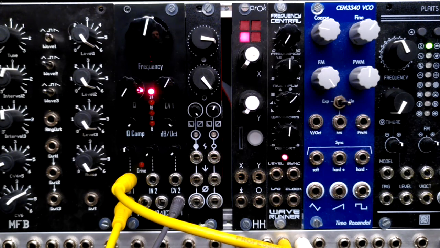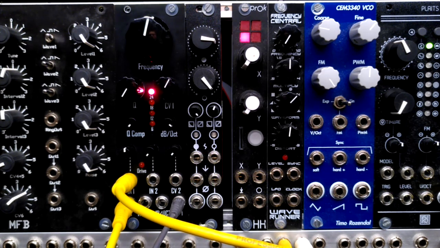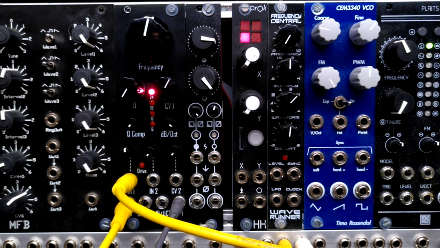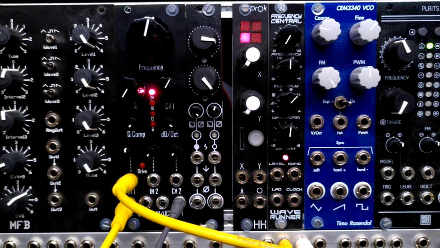I would like to show you now some filter sweeps. We have a sawtooth coming from Plaits, a slow LFO opening and closing the filter, and that is your output. The filter is not overdriven, and I will just play around with the settings so you can have an idea how that filter sounds. Here we go.